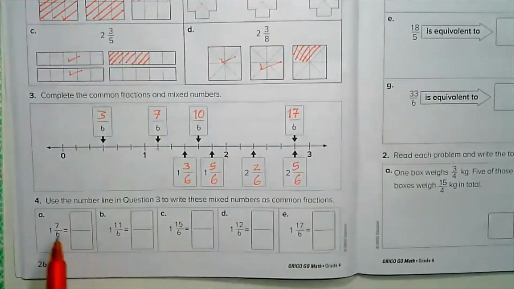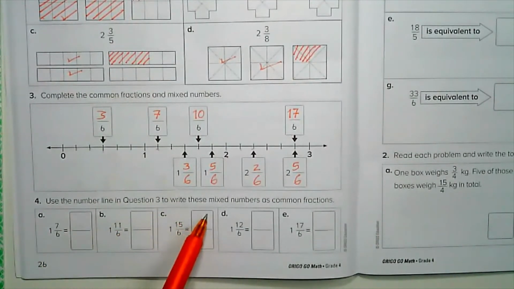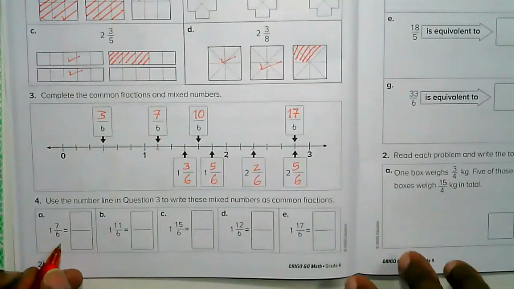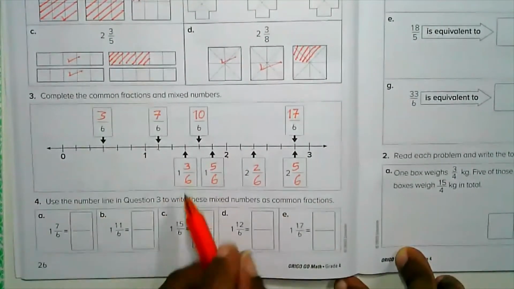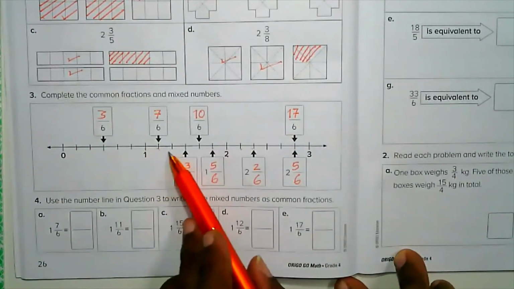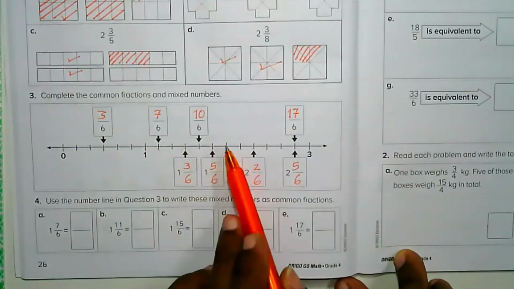Now number 4. Use the number line in question 3 to write these mixed numbers as common fractions. 1, then 7, 6 will be here. 1, 2, 3, 4, 5, 6, 7.